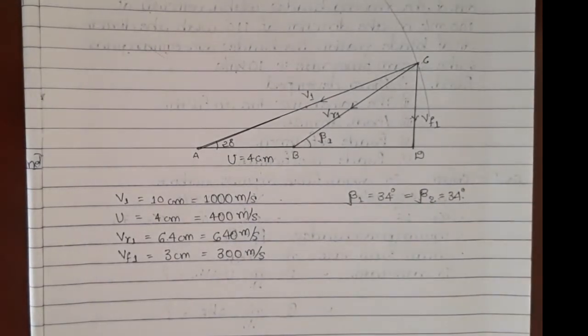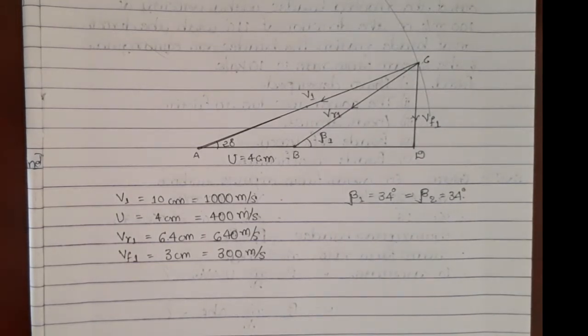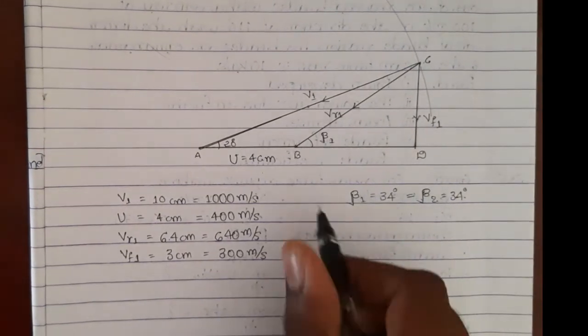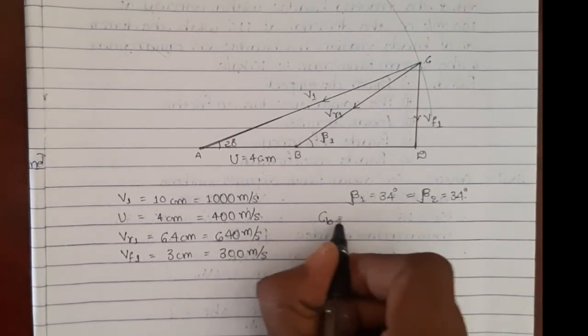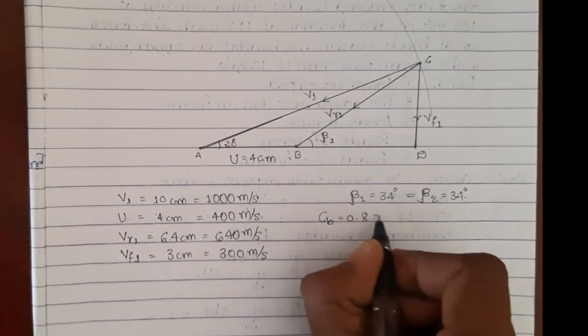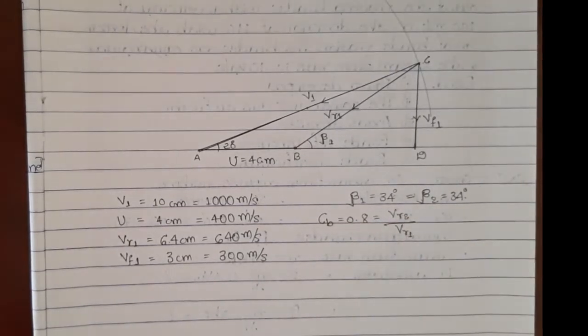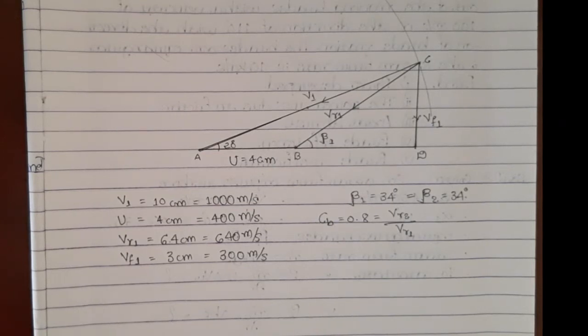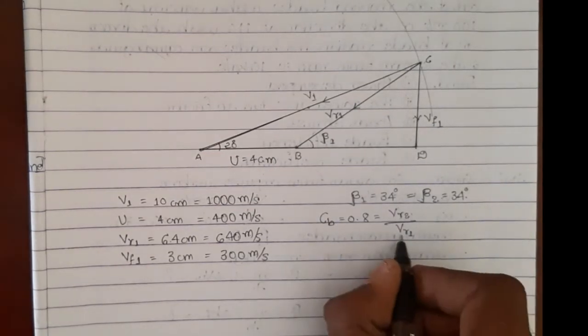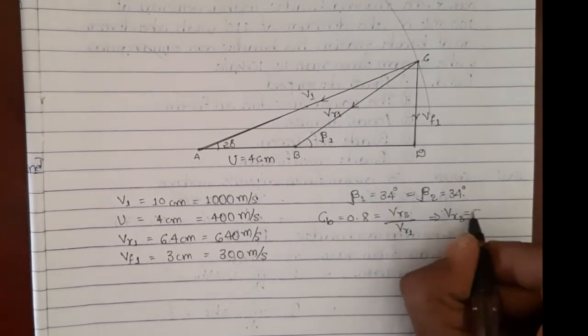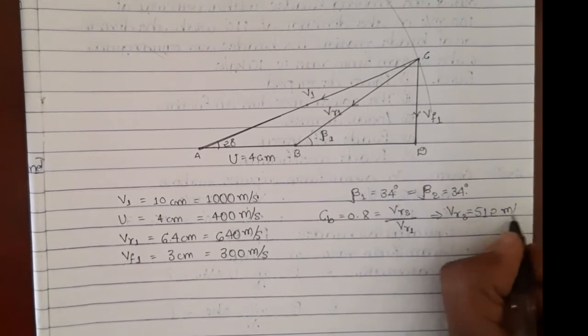Right, this is the condition. Now this completes the inlet velocity triangle, but what is the data that we know about the outlet velocity triangle? Generally there will be a link given. So in this case that link is actually the CB, the friction factor, which is given to be 0.8, which is VR2 by VR1. We already know VR1. We have measured VR1 to be 640. So since this is 640, VR2 becomes 0.8 into 640, that is 512 meter per second.